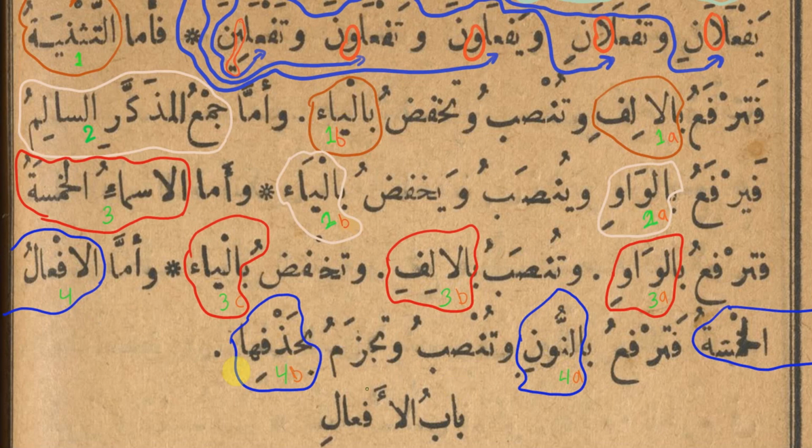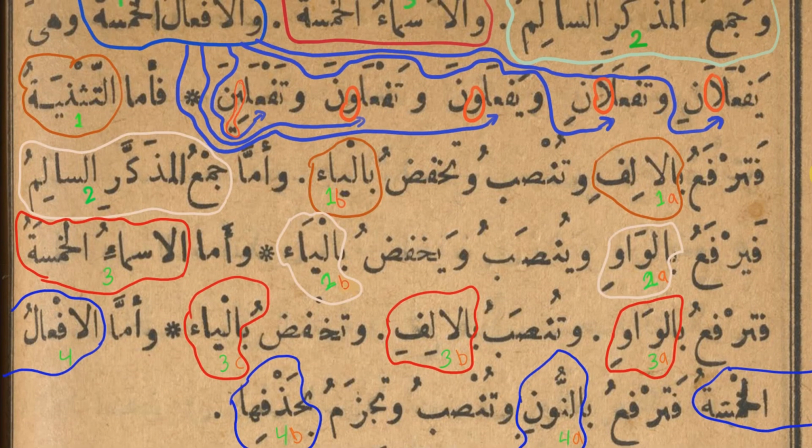Just remember that these letters have a different meaning with verbs and nouns. So here, notice I highlighted the pronoun. This is the a. This a here is a pronoun to indicate the dual with the verb. The u here is a pronoun for the plural to indicate the subject with the verb. This ya here is for the second person feminine.